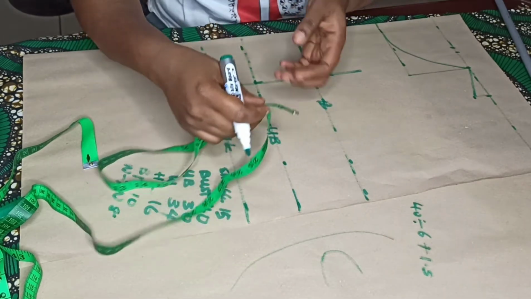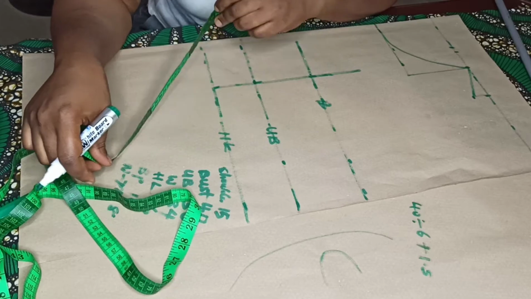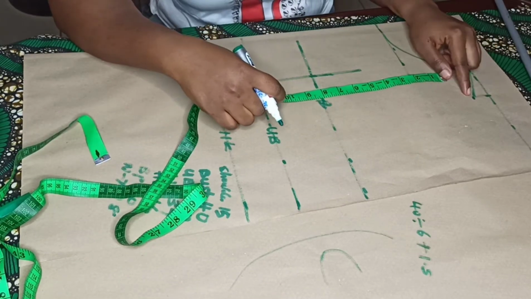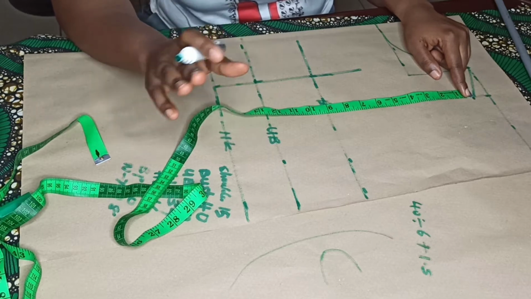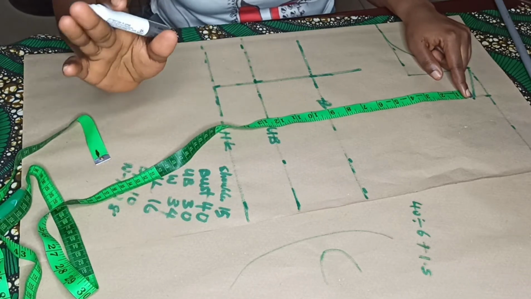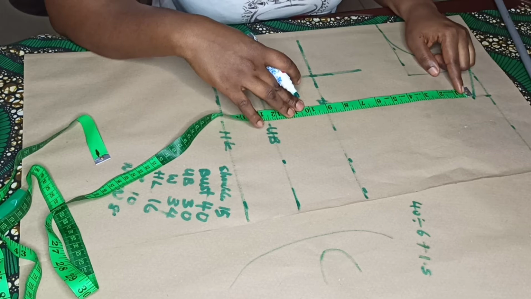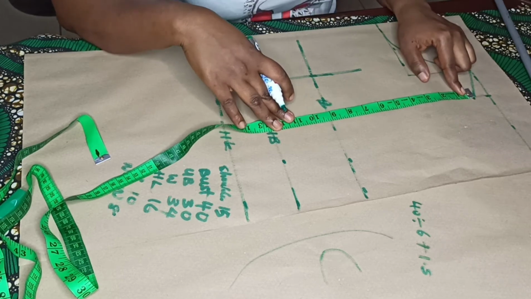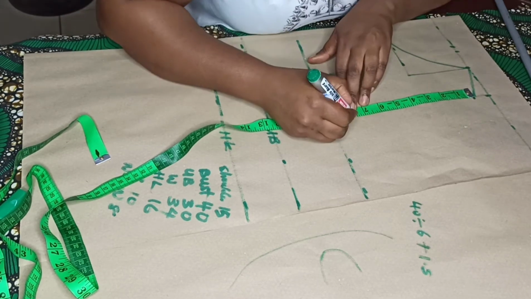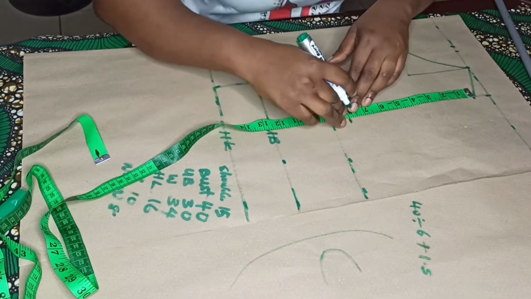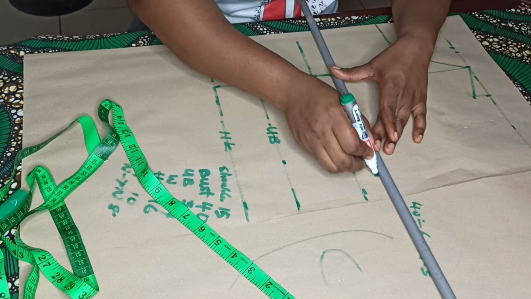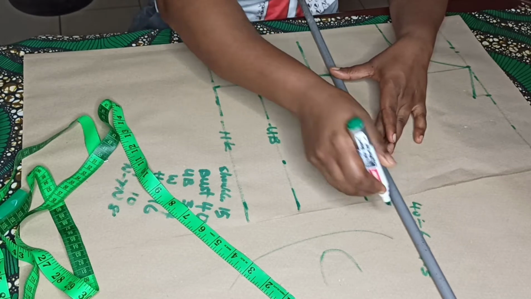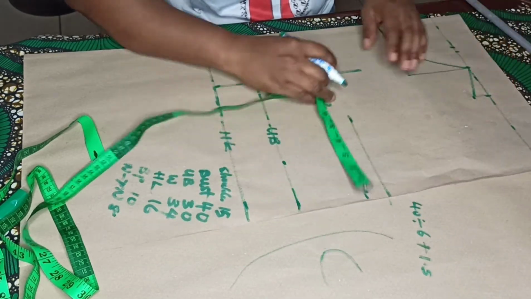So you just have to do it, do the math. Right here, let me use armhole. It should be around 8 inches. So here I'll be coming down by 8 inches. Yes, this is 8 inches.